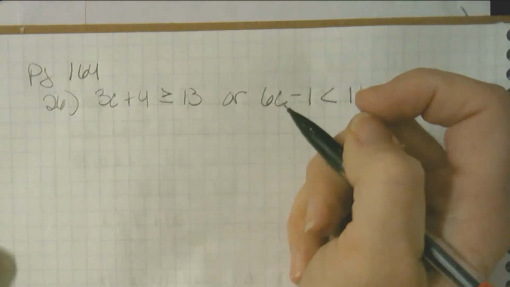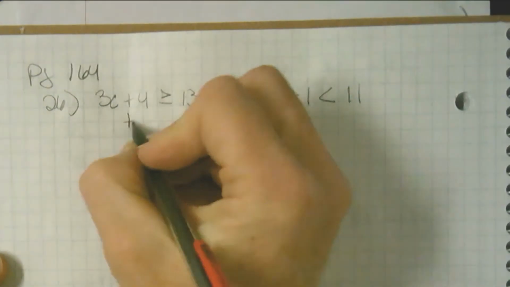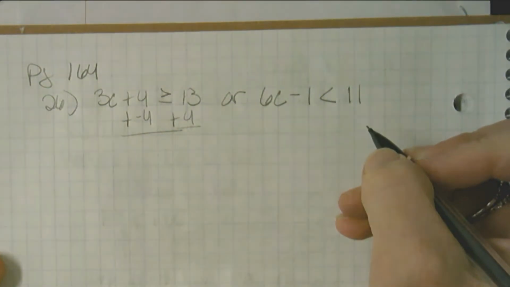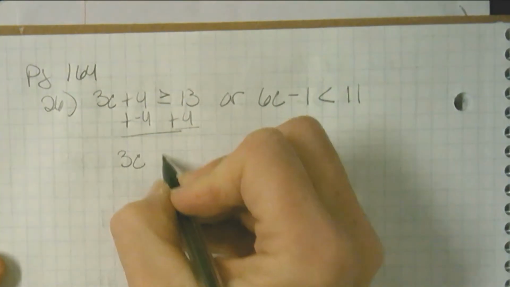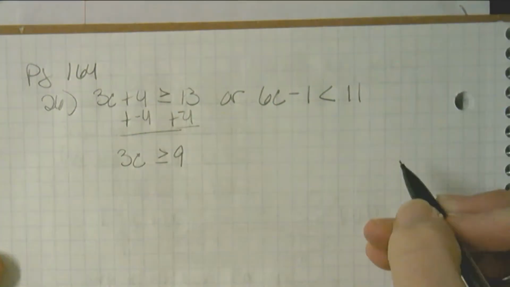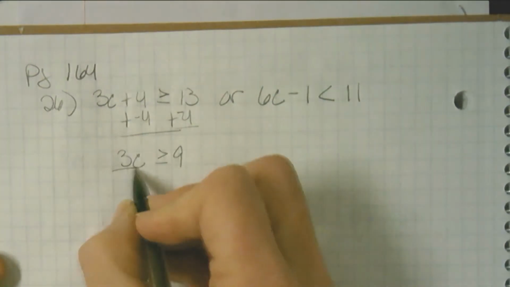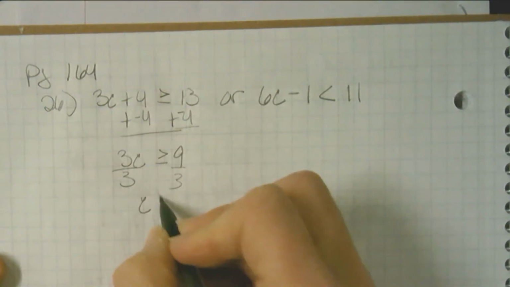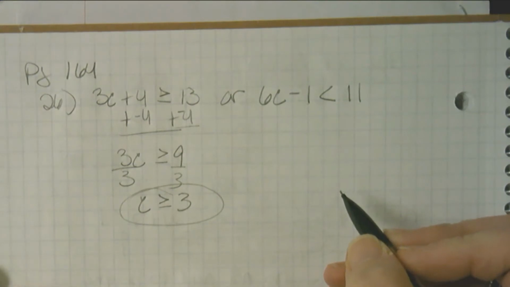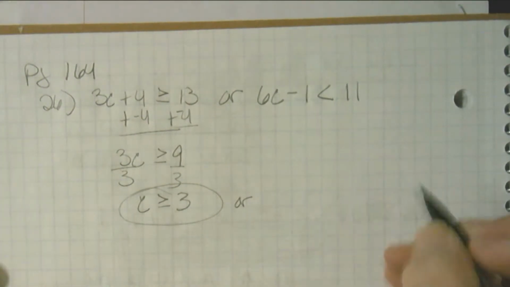So I'm going to start solving this. I'm going to add a negative 4 to both 13 and 4. And I end up with 3c is greater than or equal to 9. Now I'm going to divide by 3. C is greater than or equal to 3. So here's my first one. Are you cool with that? Okay. I'm going to put or here.